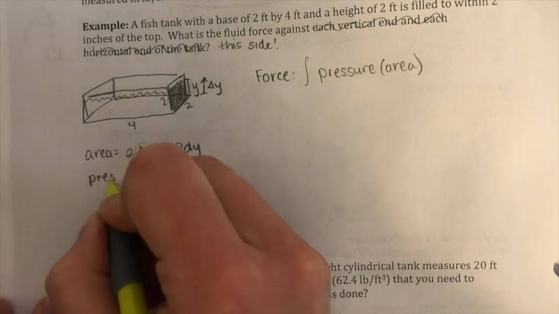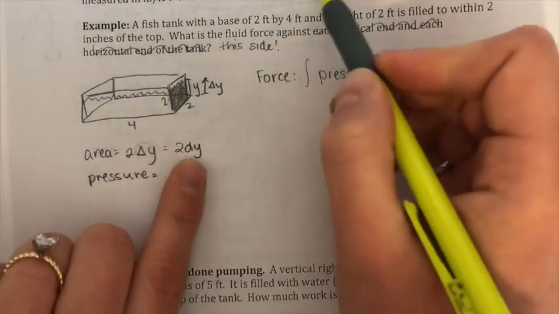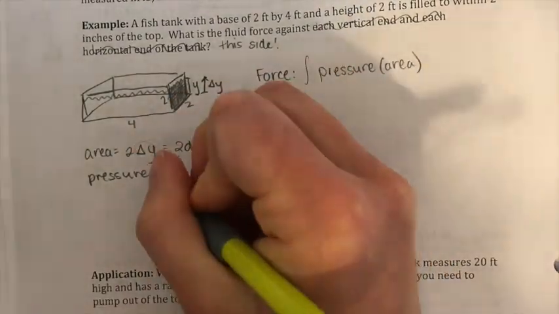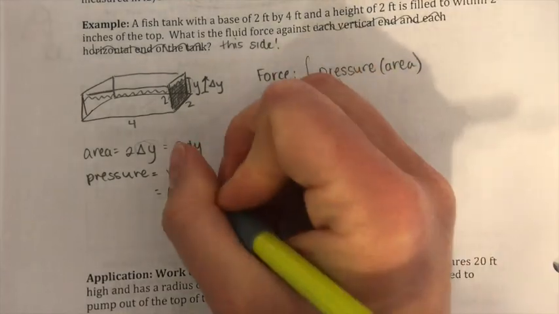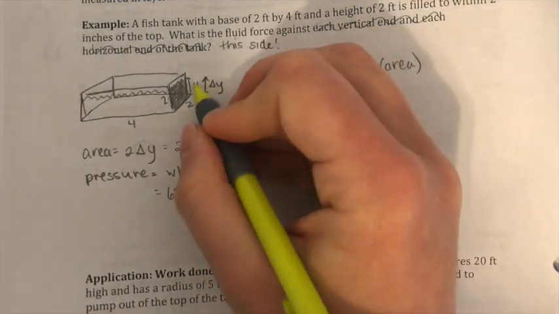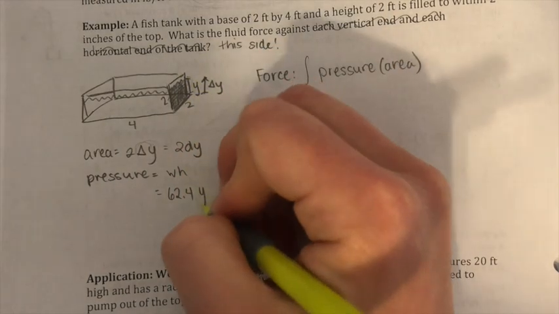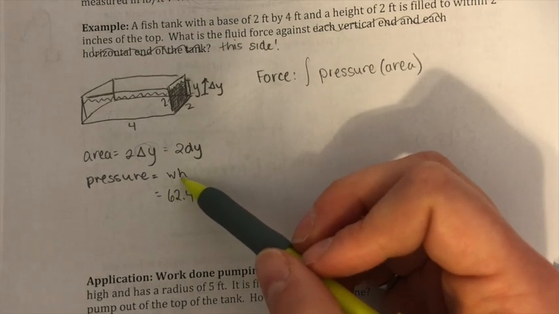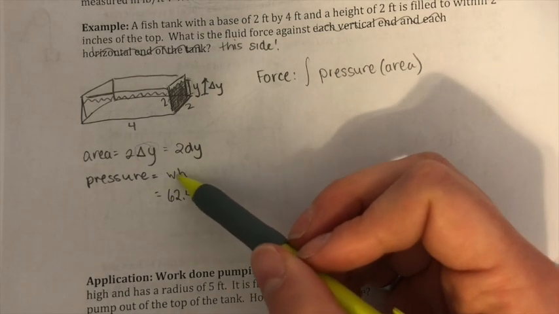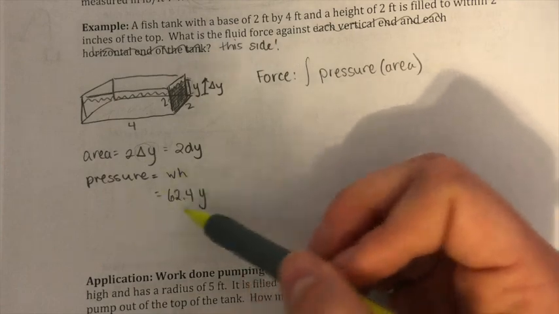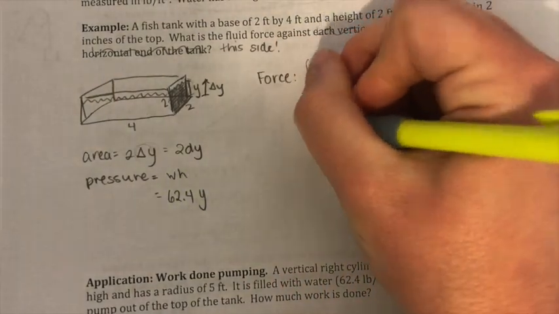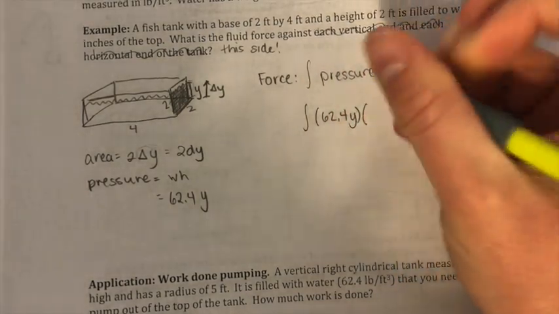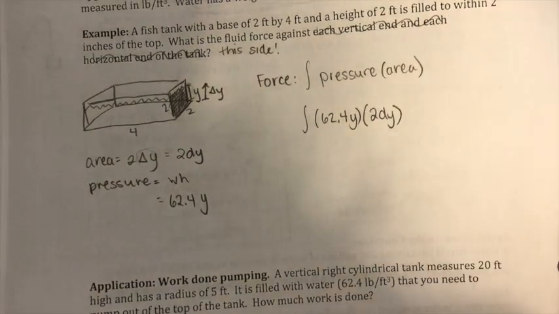The pressure, that formula up here, is W times H. W is 62.4 if it's water, and H, how high it is, is my Y value. So there is my area and my pressure. Now I'm going to do the integral of that. My pressure is 62.4 Y, and my area is 2 dy.